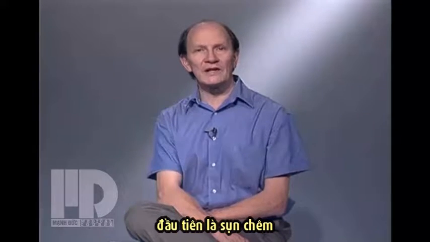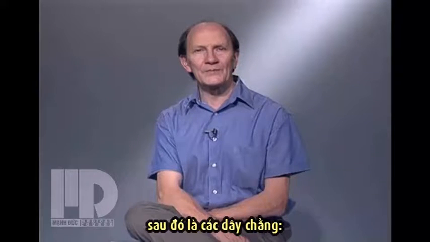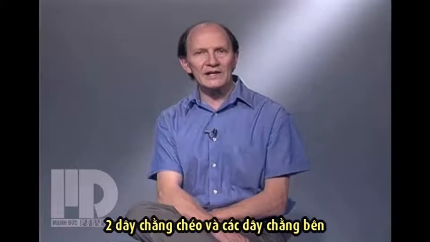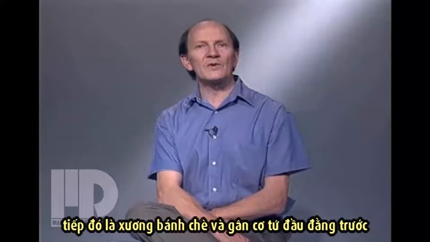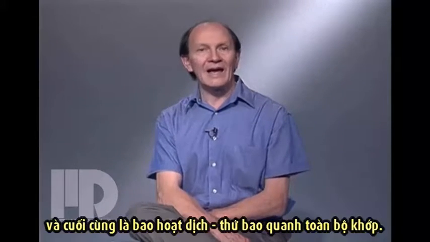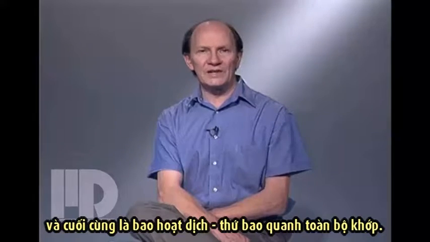In building up our picture of this quite complicated joint, there are several structures that we need to understand. First, the two joint cartilages, or menisci. Then the ligaments, the two cruciate ligaments and the two collateral ligaments. Then the patella and the quadriceps tendon on the front. And lastly, the capsule, which encloses the joint.